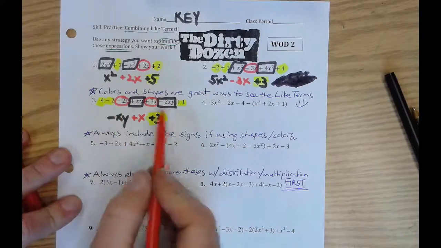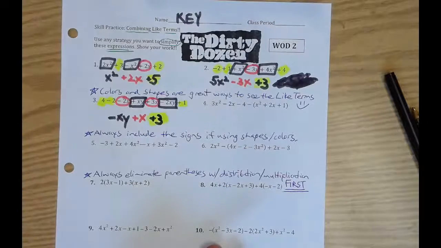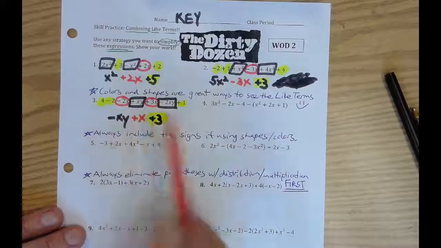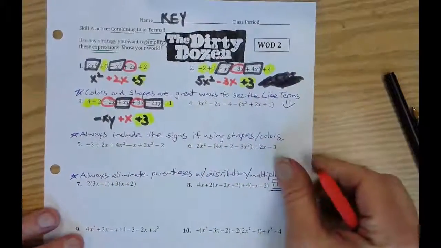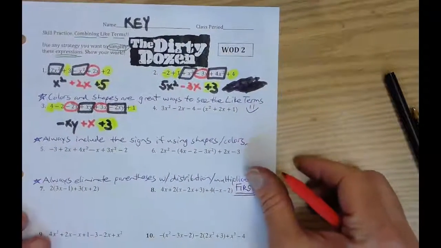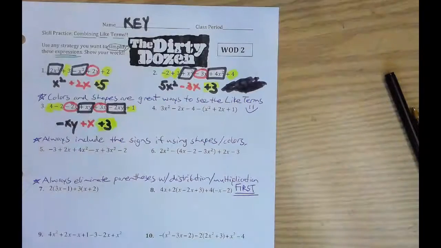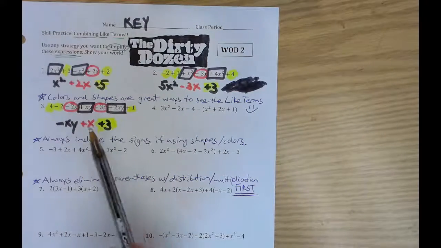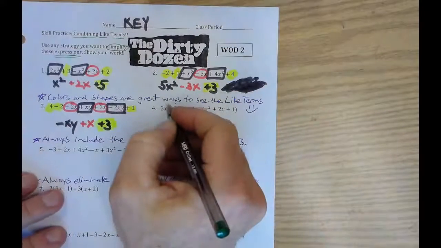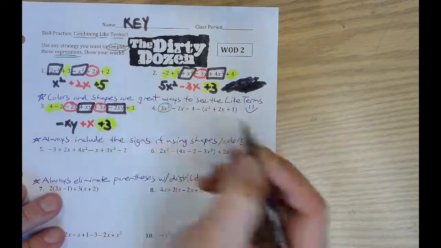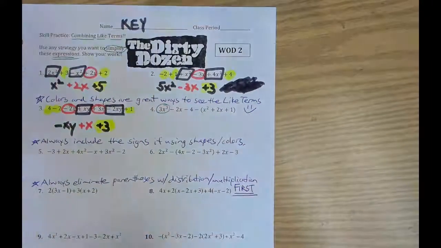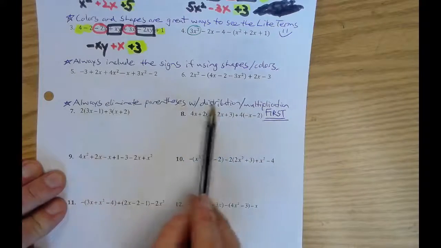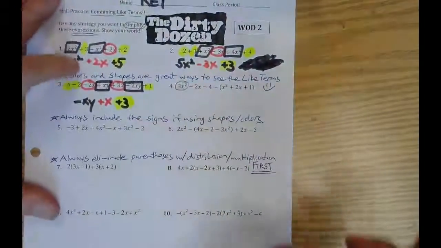So I combined the like terms. I hate to just say the same thing over and over again. But the black box around the xy terms, red circles around the x's, highlighted the numbers, put them all together. You can also do this if you don't have all this fancy high-tech gear laying around. You can do it with just your regular pen or pencil. Choose a shape, like I'm going to choose my, whoopsie, I almost forgot this rule down here. Always eliminate parentheses using distribution and multiplication first.